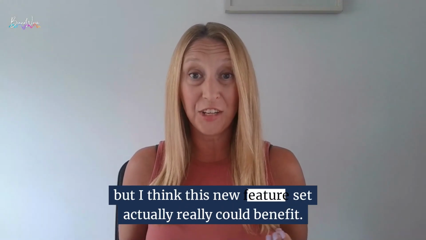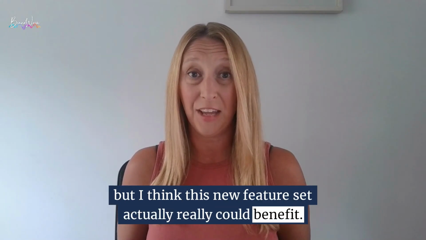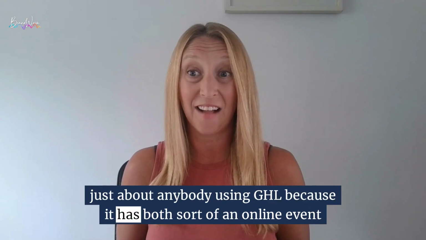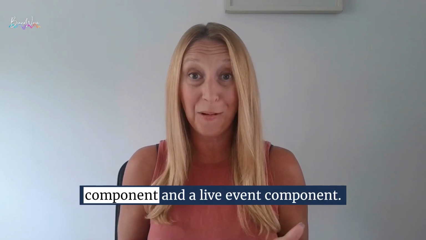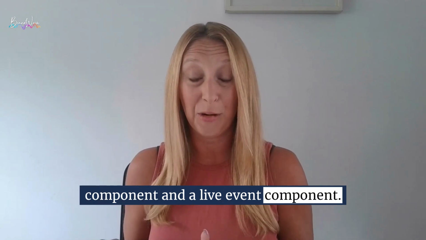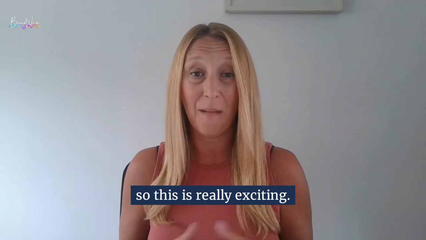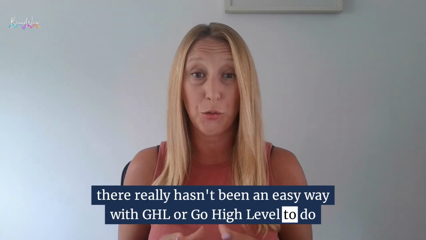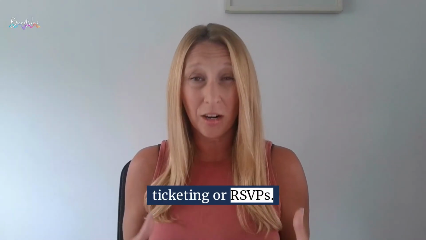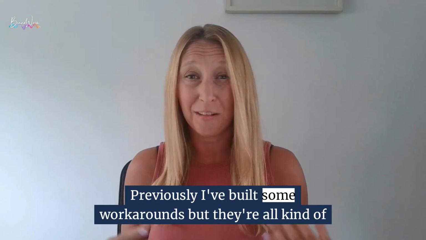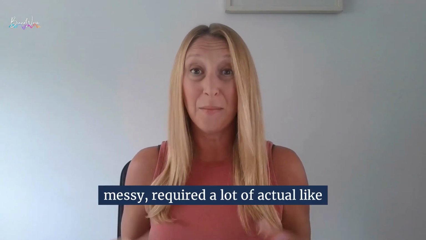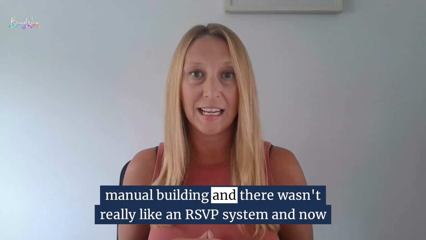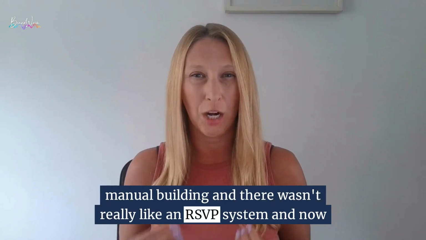But I think this new feature set really could benefit just about anybody using GHL because it has both an online event component and a live event component. So this is really exciting. There really hasn't been an easy way with GHL or GoHighLevel to do ticketing or RSVPs. Previously, I've built some workarounds, but they were all kind of messy, required a lot of manual building, and there wasn't really an RSVP system.